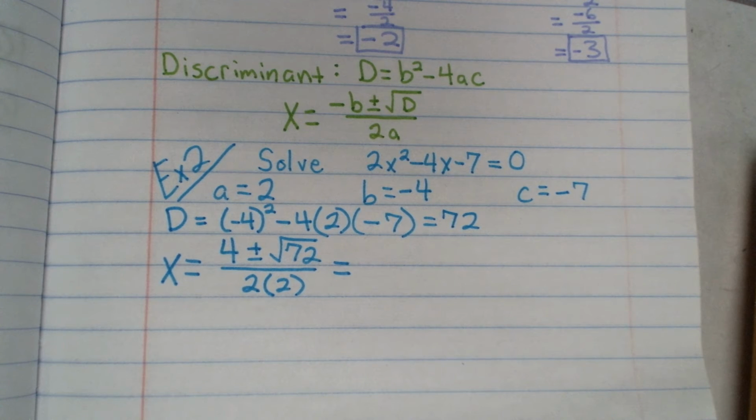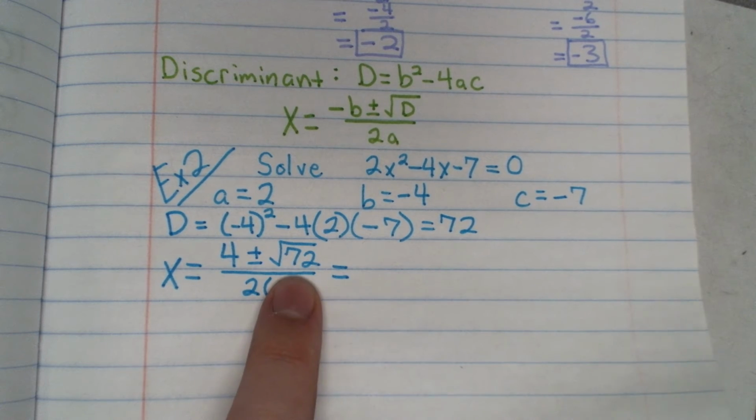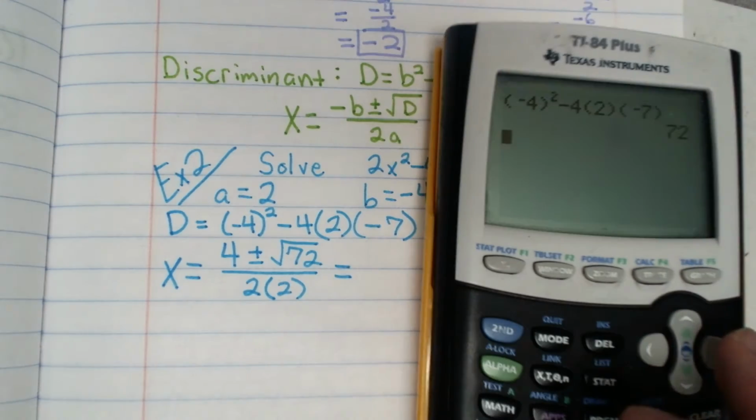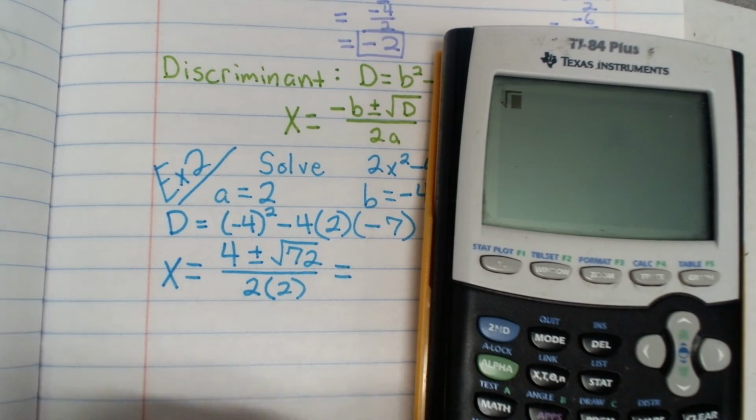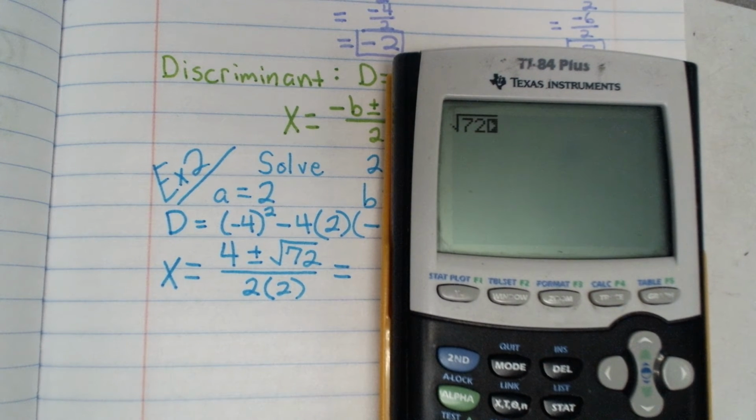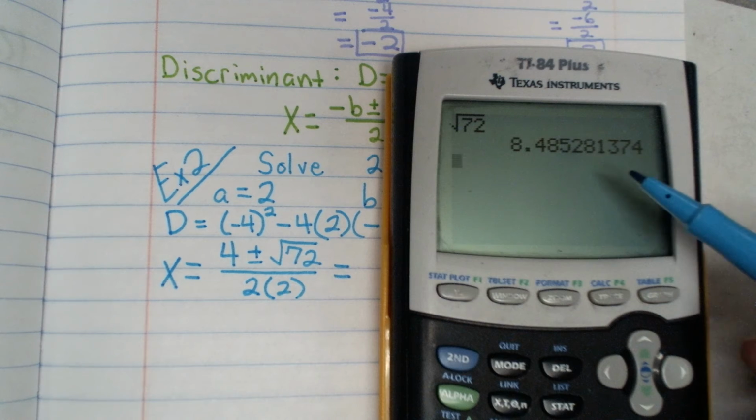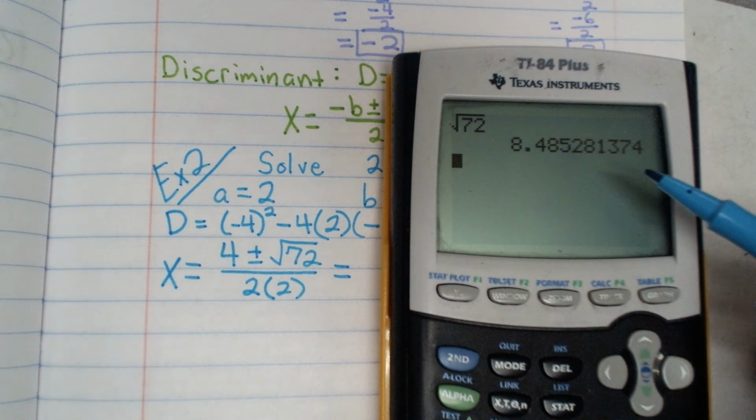Next, again, we want to simplify what we can. So I'm going to write over here, we want to simplify the square root of 72. Now, I don't think that has a whole number as its square root, but it never hurts to check. Might be a good idea to see if you can take that down to a whole number. The square root of 72 does not simplify that way.